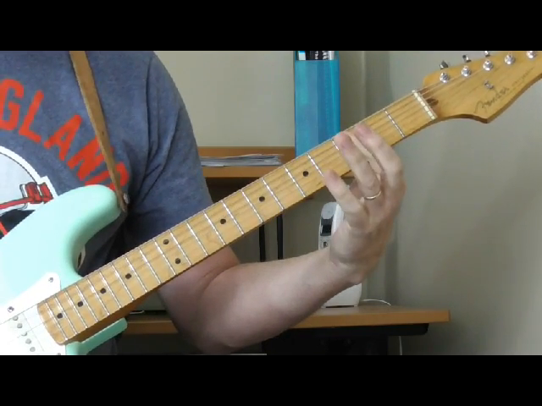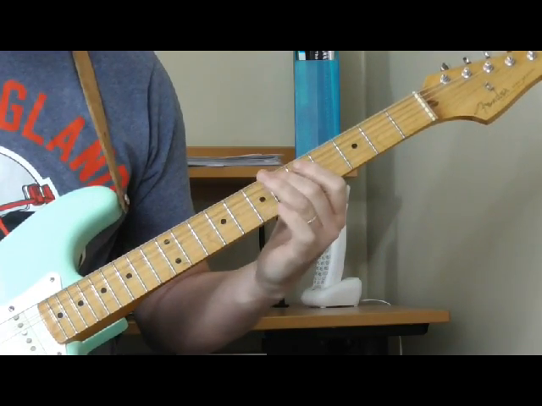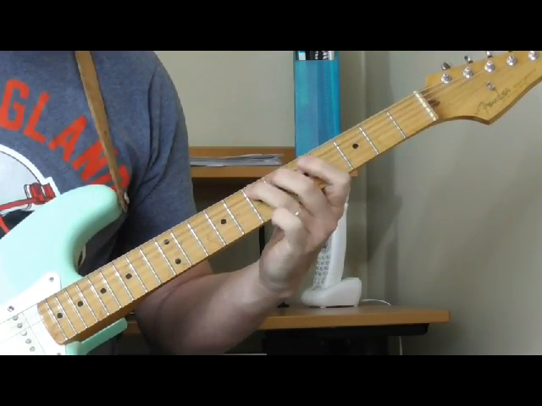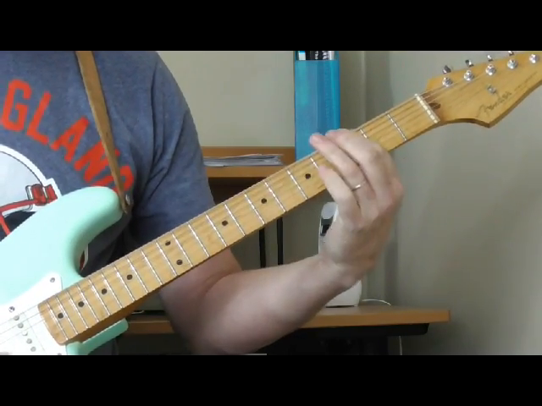Ready to go to the 4, 5th string, 3rd fret, just does the same pattern. Back to the 1.